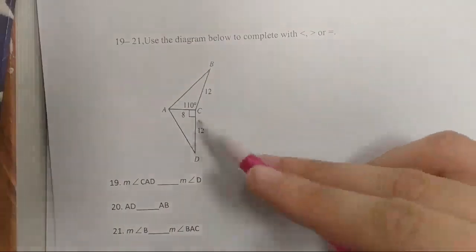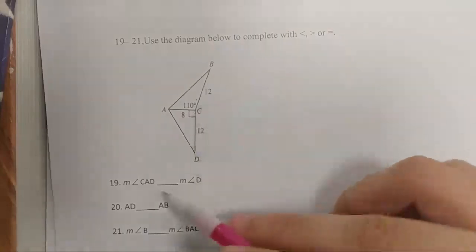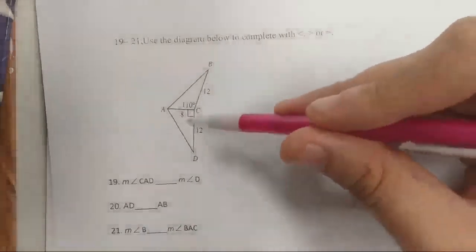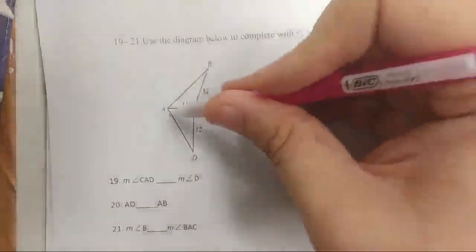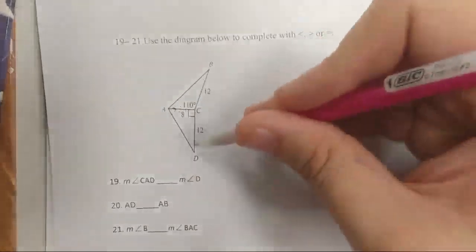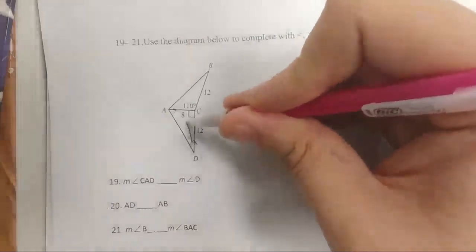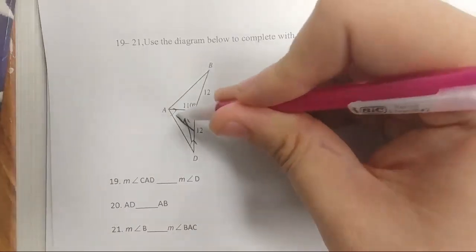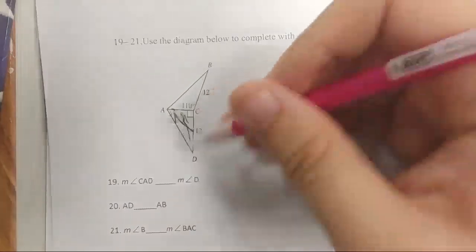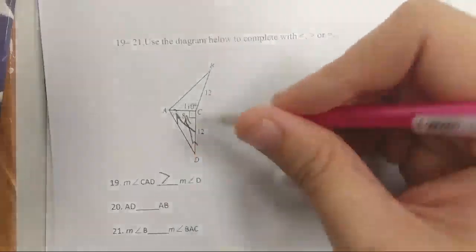Okay. So, oh, this one's easy. So this is CAD, this angle, in measurement compared to angle D. So how do I know which one's bigger? Well, this one is across from the 8, and this one's across from the 12. So since this is across from the 12, I know CAD is bigger than the other.